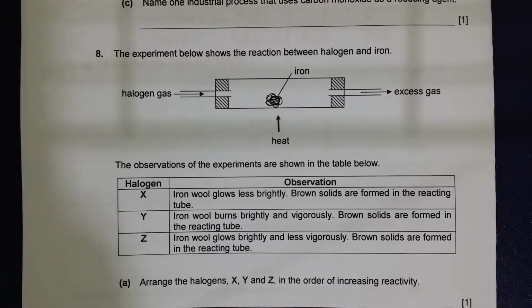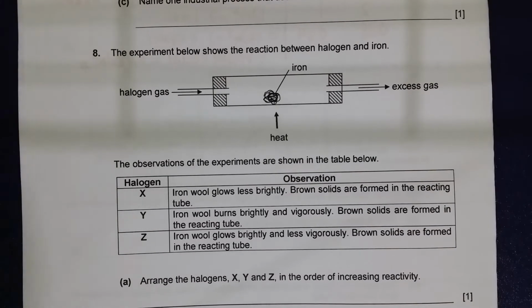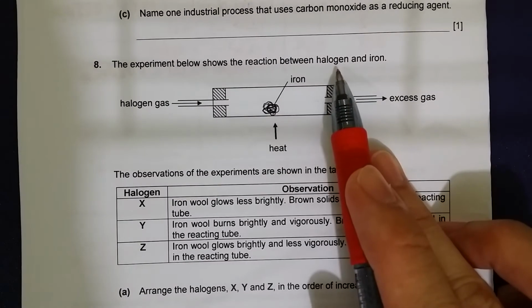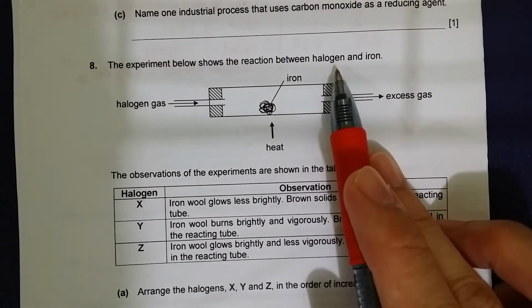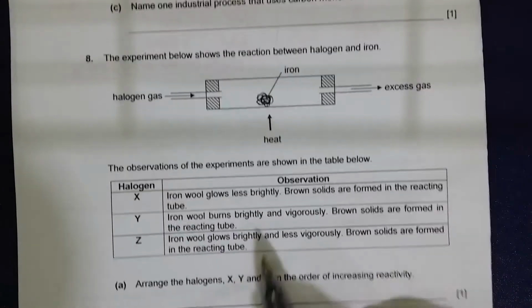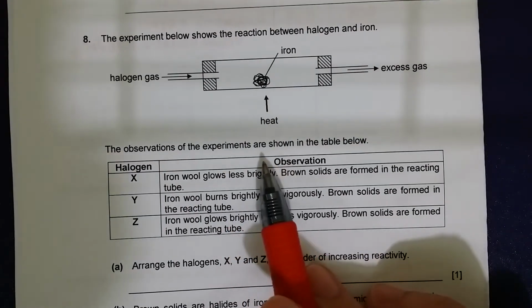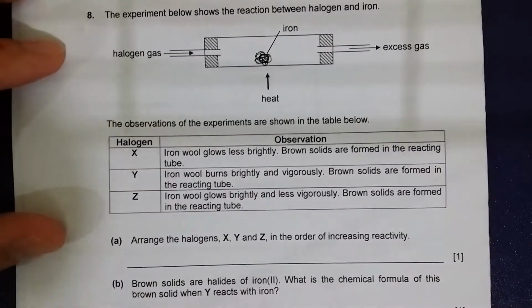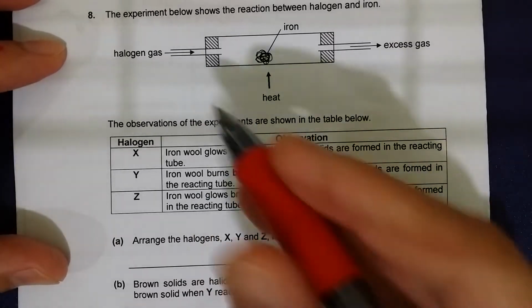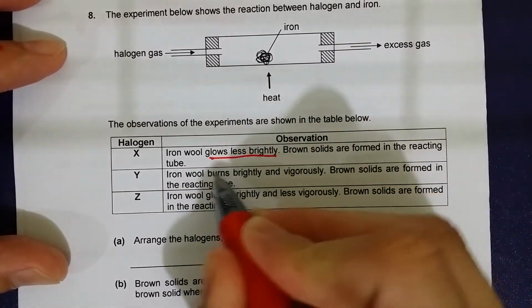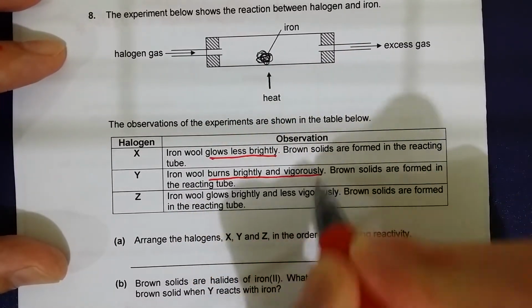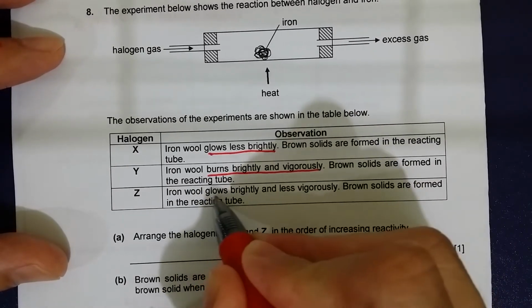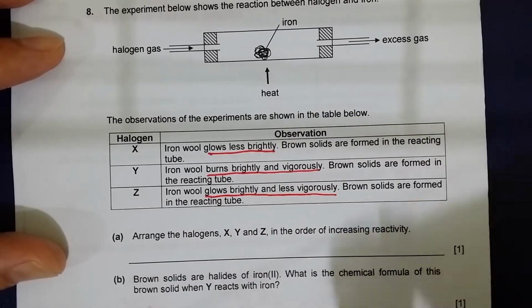Okay, let's look at number 8. The experiment below shows the reaction between halogen and iron. Halogen means group 7 elements like fluorine, chlorine, bromine, iodine, astatine, and iron. So the observations of the experiment are shown in the table below. X, Y, Z. Okay, glows less brightly, burns brightly and vigorously, glows brightly and less vigorously.